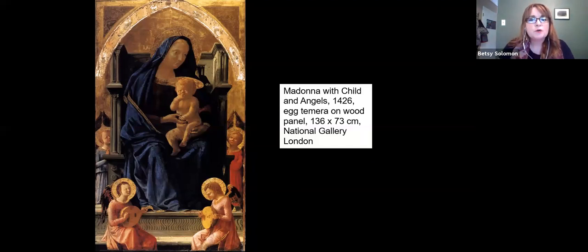But putting that throne there and the fact that it is so grand, so tall, it creates an architectural environment for the Madonna to sit in. So it's not like she's just floating in space. She's inhabiting a space. So let's look to either side of it.